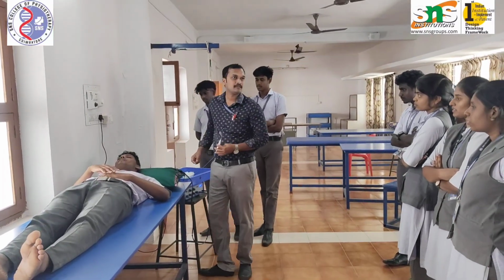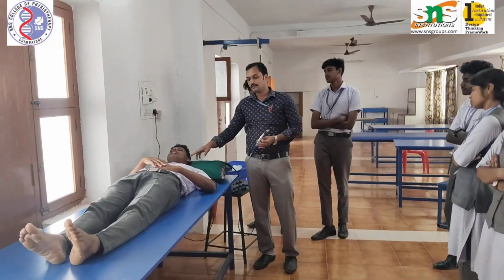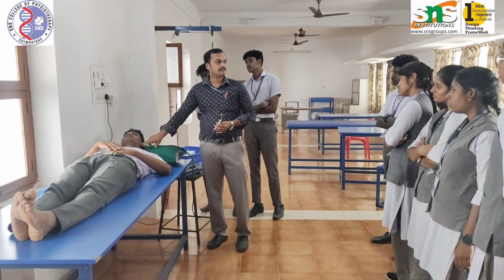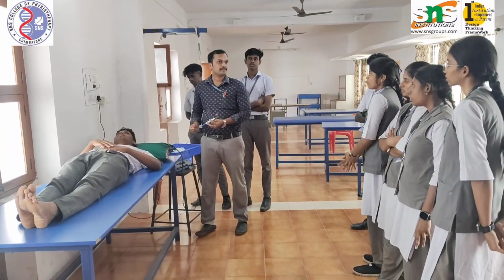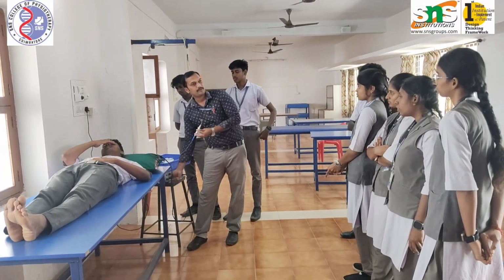So this is for the muscle region. Then for the trunk region, which current do we have to choose? Galvanic or Faradic? Faradic type of current.